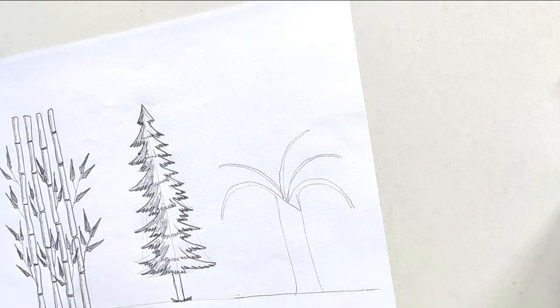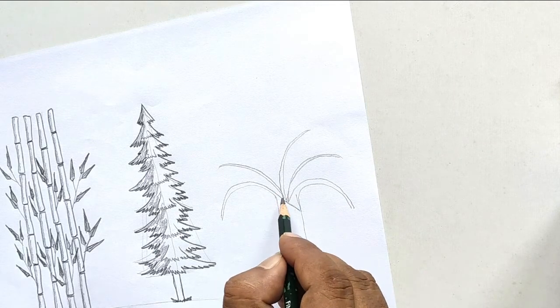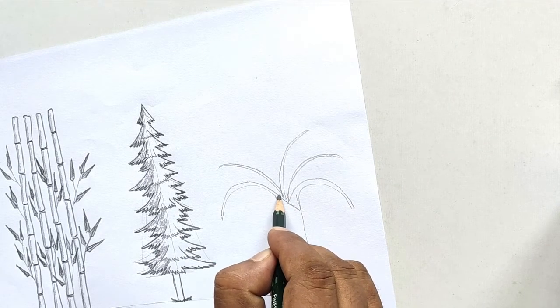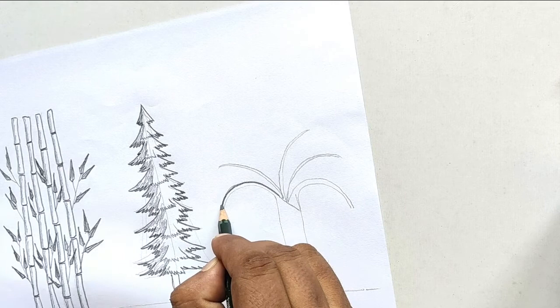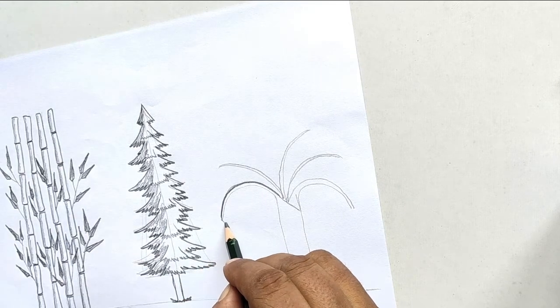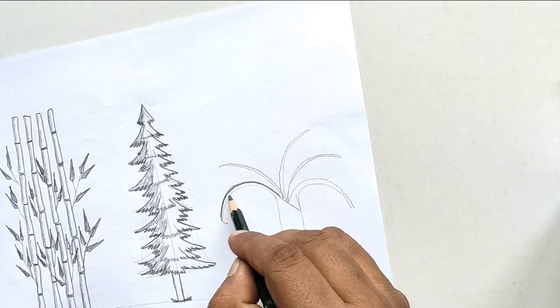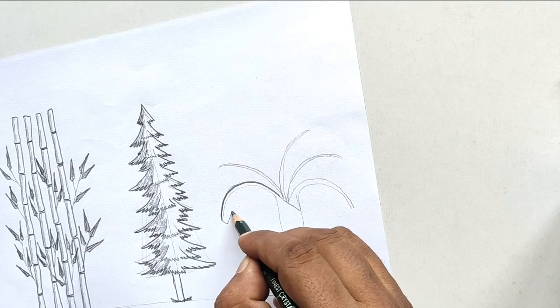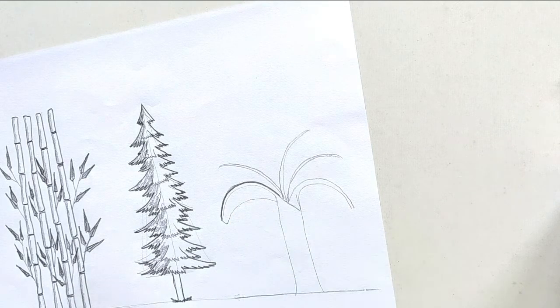So this is the structure of the plantain tree. Now let's draw the leaves. So you can darken this. Their leaves have a constant width like this, and it gets finished like this.